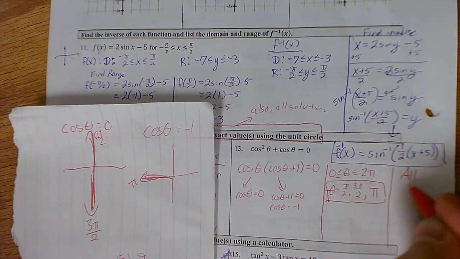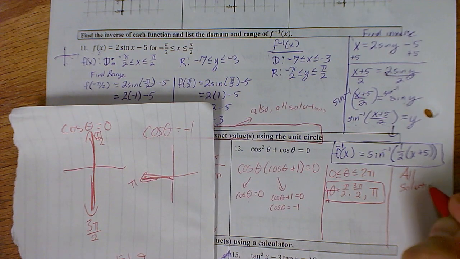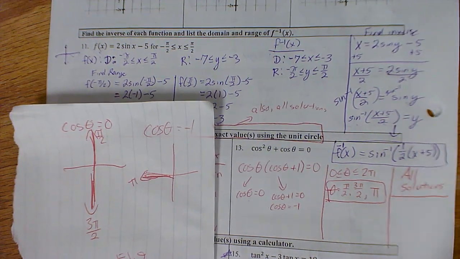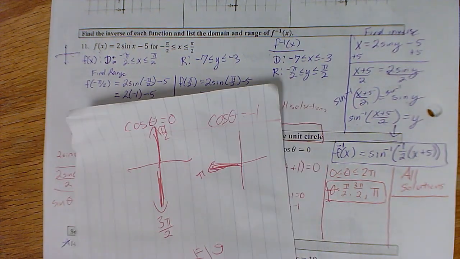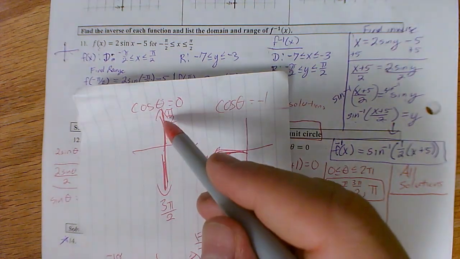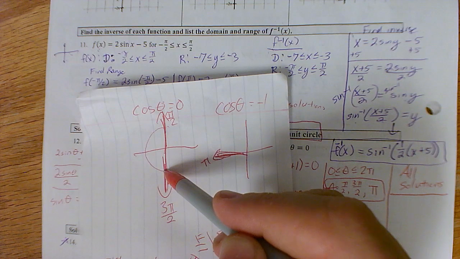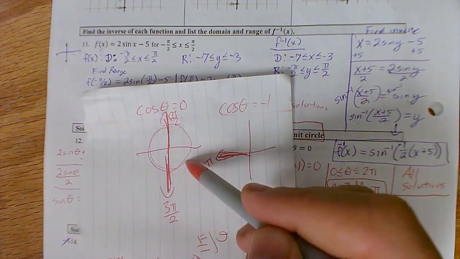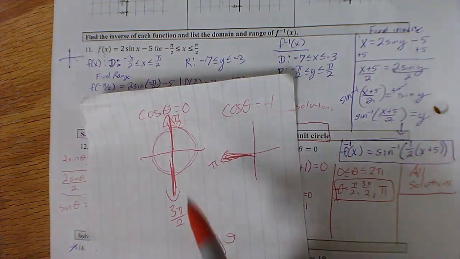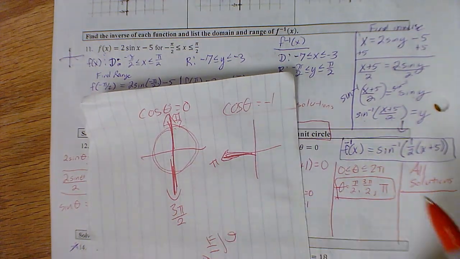But if we want all solutions, which is a slightly different way to ask the question, we have to pick some intervals. So we got pi over 2, but that's absorbed here pi later, and it would constantly repeat every pi. So we would pick one of these two. I usually pick the smallest.